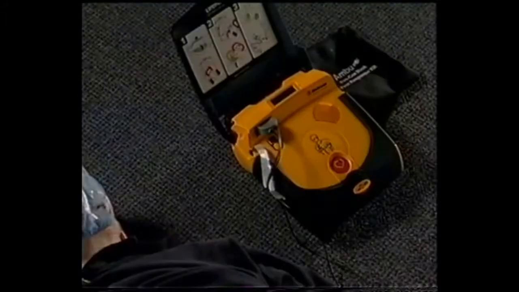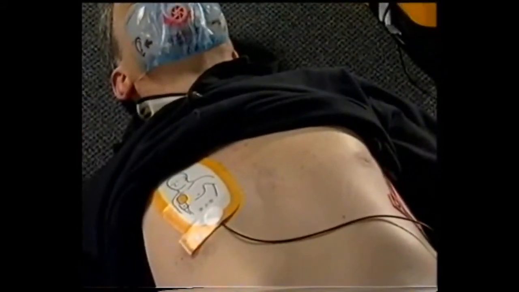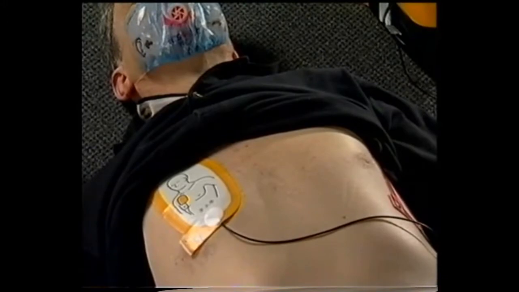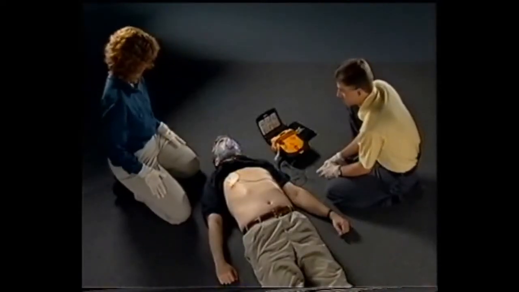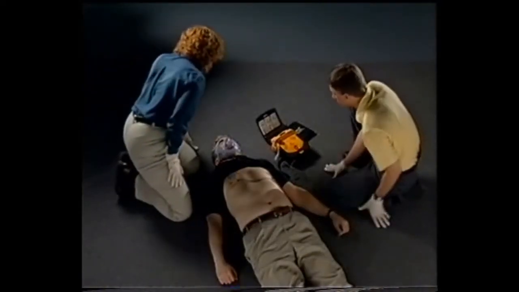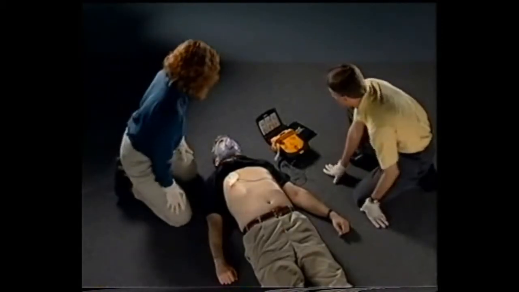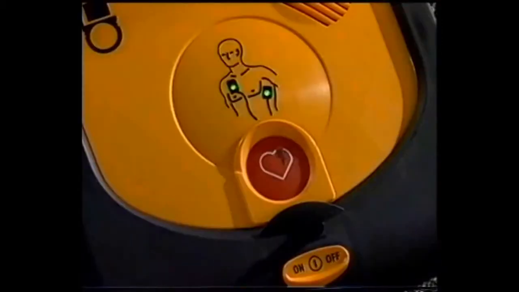"Evaluating heart rhythm." The defibrillator evaluates the patient's heart rhythm within 11 seconds. While it is doing that, do not touch the patient or the defibrillator. Doing so could interfere with the analysis. If the defibrillator detects a heart rhythm that requires a shock, it says, "Stand by. Preparing to shock." When charging is complete, it says, "Everyone clear."